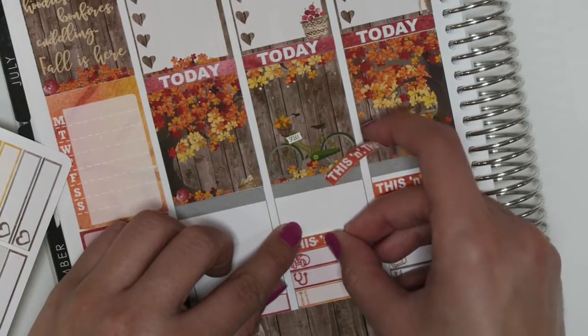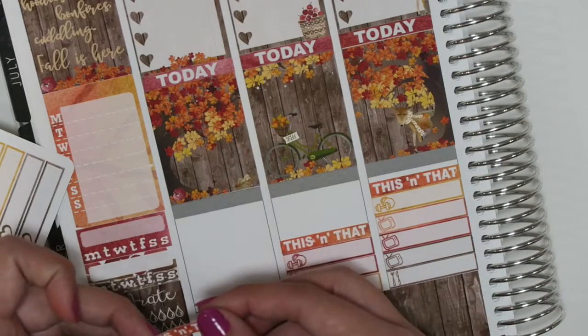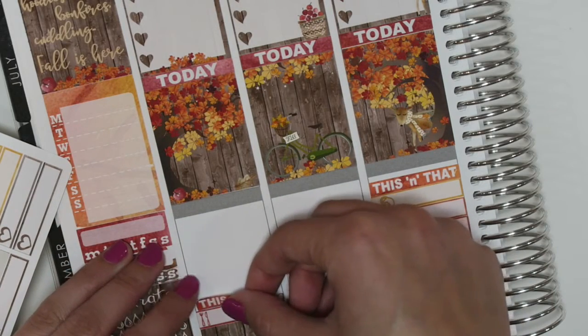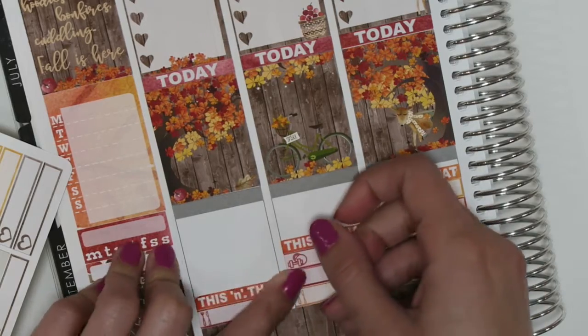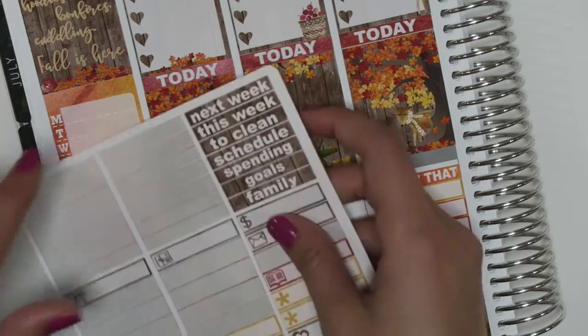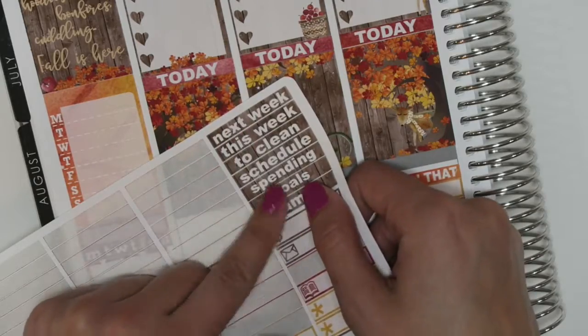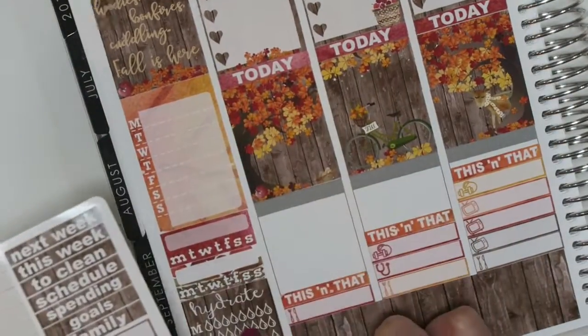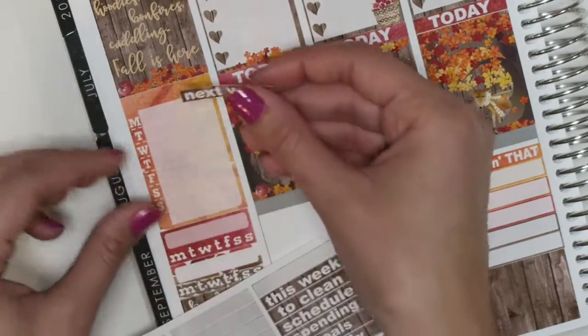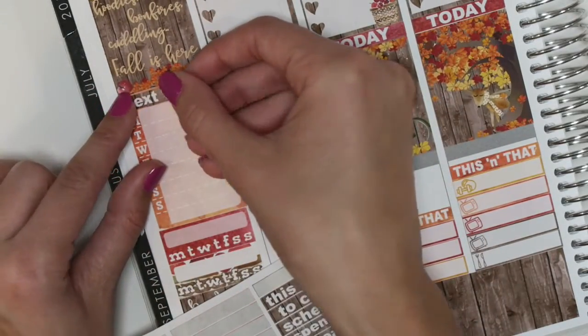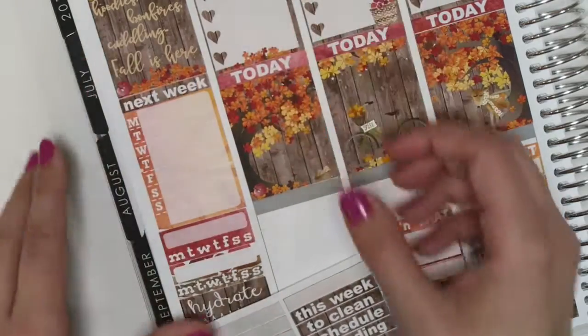Alright, so now just putting on all of the headers. Alright, oh, and then I like to put some of these on the sidebar. So for this one, I'm gonna put a next week, because I always like seeing what's happening next week.